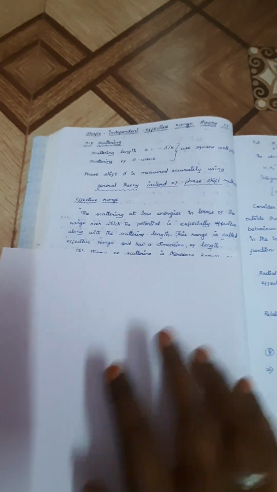And then the effective range. What is meant by effective range? It describes the scattering at low energy in terms of the range over which the potential is especially effective, because the scattering occurs only in one particular range. In that range, the potential is very high. That range is called the scattering length, and since the range is very effective, it is called the effective range, and it is denoted as a dimension of length.